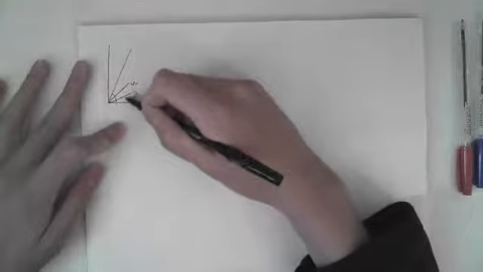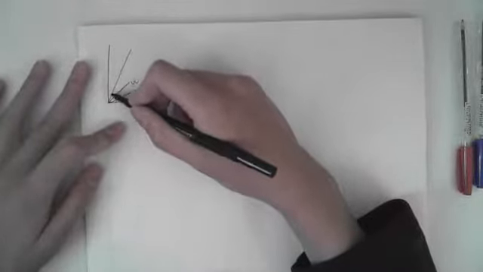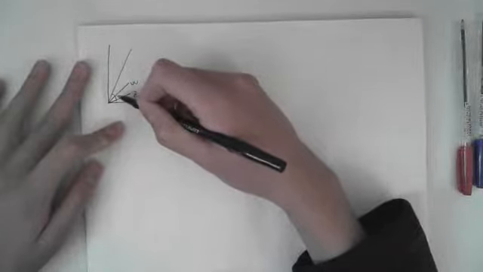So we have arg z plus arg w. Why is it that in the resultant, you add the angles of the components?